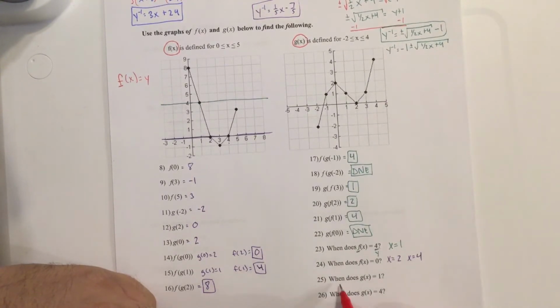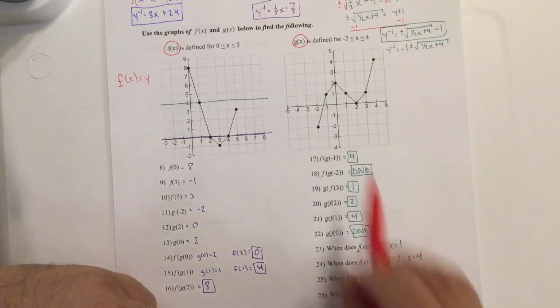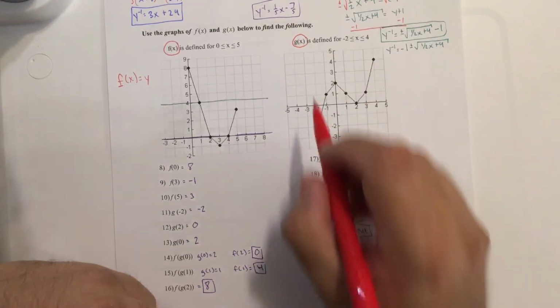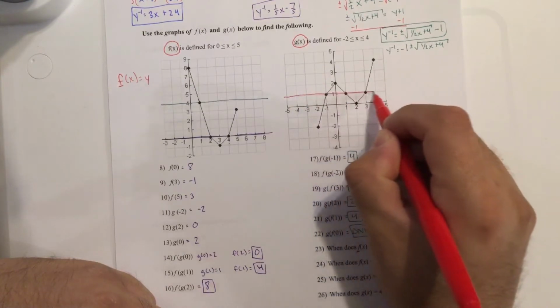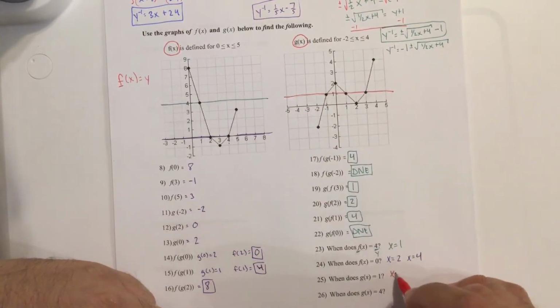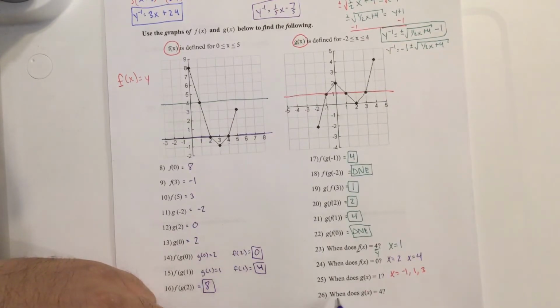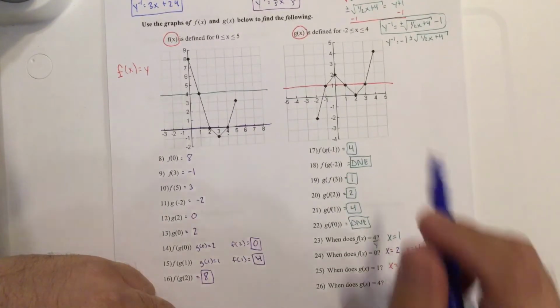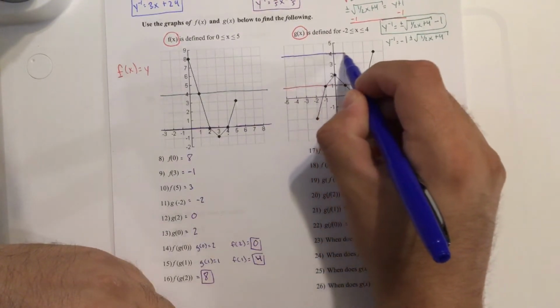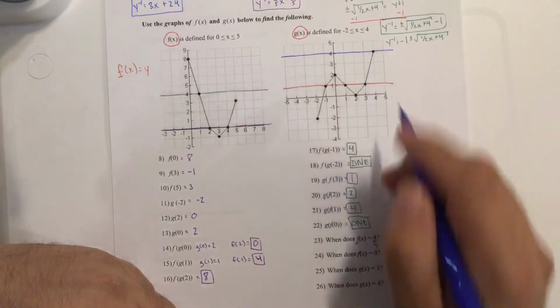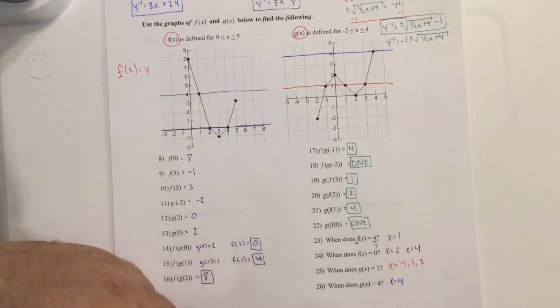For my next one, when does g of x equal 1? So now we're looking at the g graph. So when does it equal 1? So we can say x equals negative 1, positive 1, and 3. So if you want to do it like that, you can as well. And then for the last one, it says, when does g of x equal 4? G graph hits the point right there, x equals 4. All right, that's how you do these compositions off of a graph.